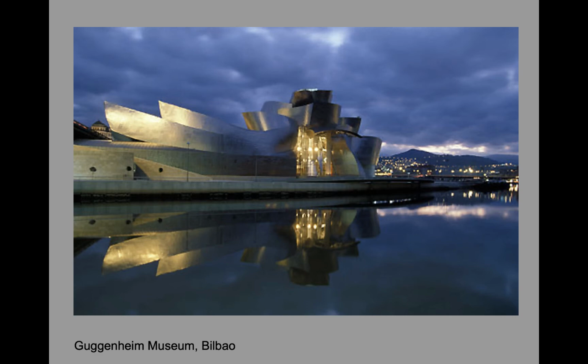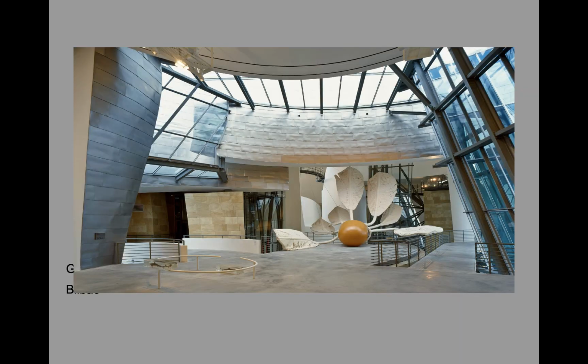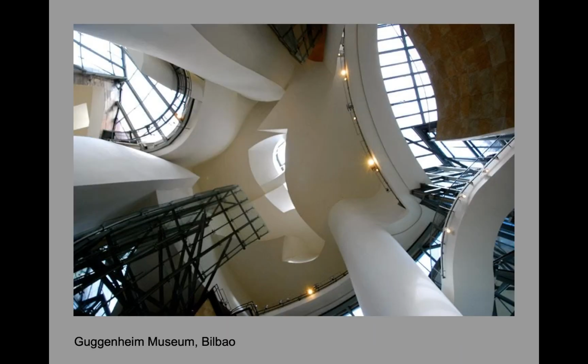Very, very different. So now we're going to move on to chapter 2's materials, and the first image that I'm going to show you is actually another inside image of the Bilbao. Again, you see those interesting mixes of materials and different shapes that are used.